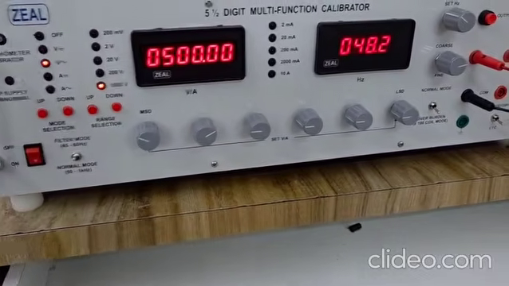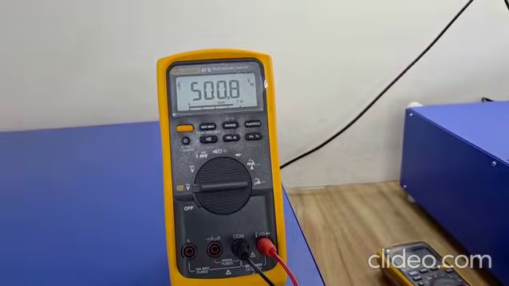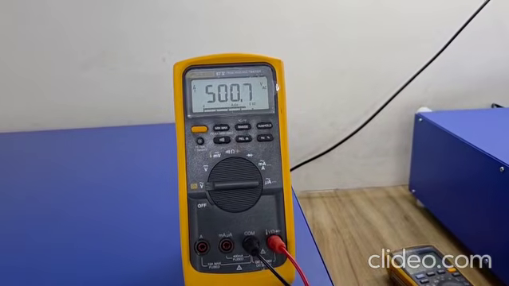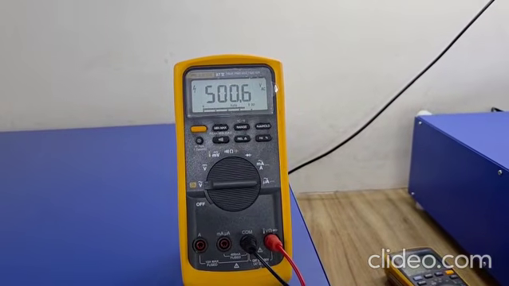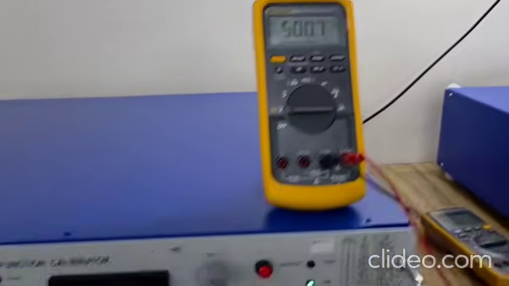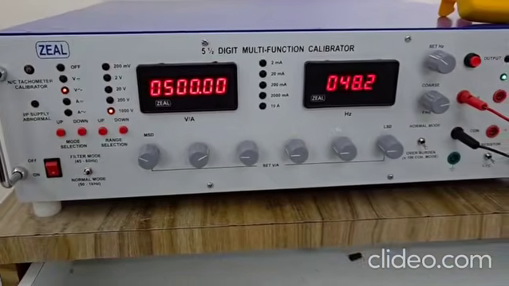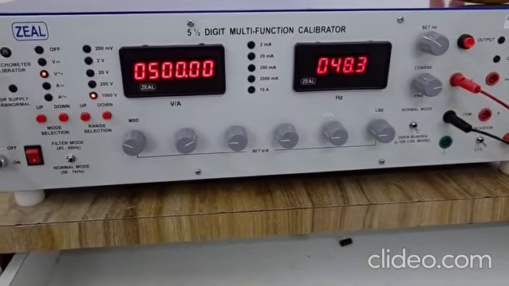Now I've set 500 volt. It's showing 500 volt, 500.7 or 6 it is showing, which is quite well within accuracy. Now I will set output off.